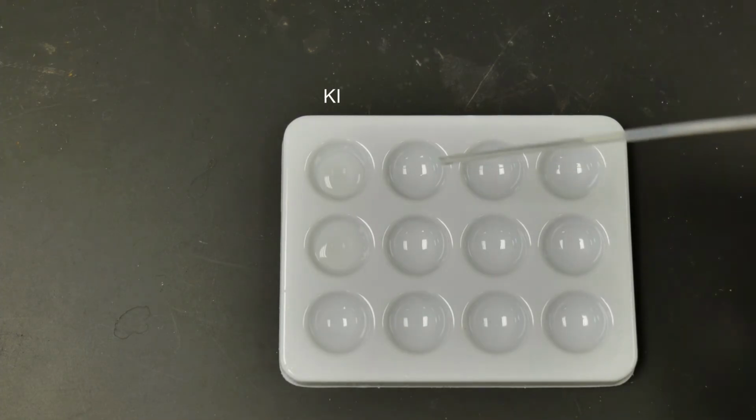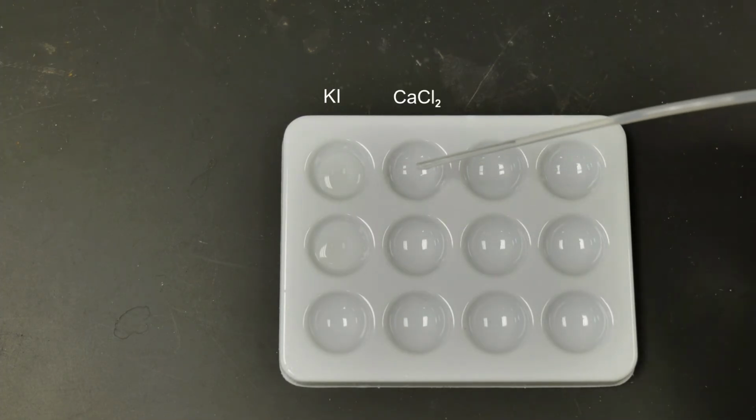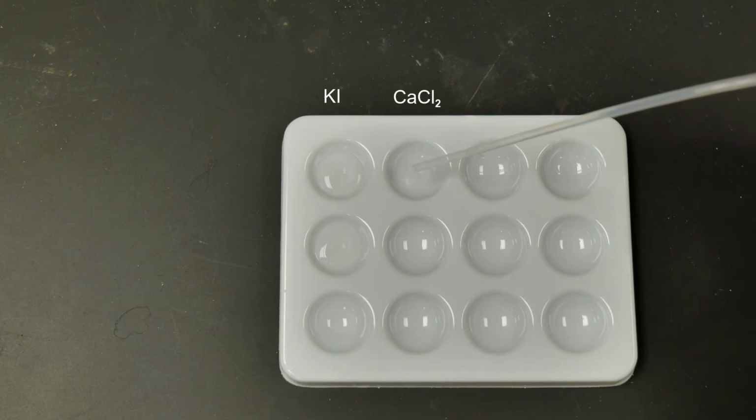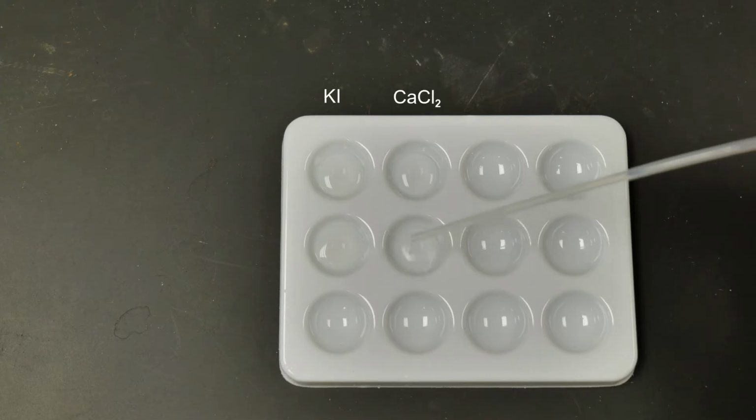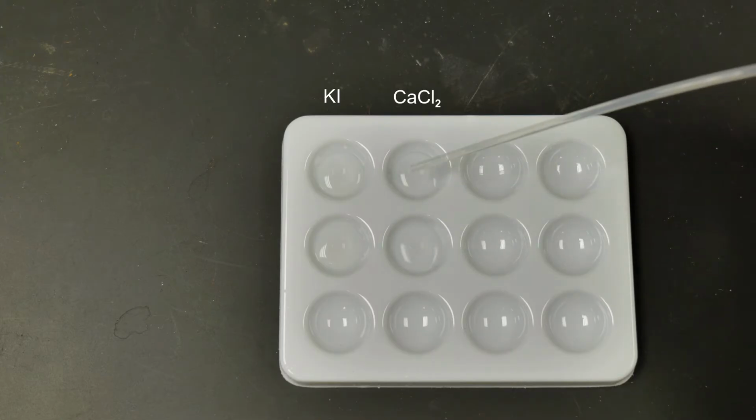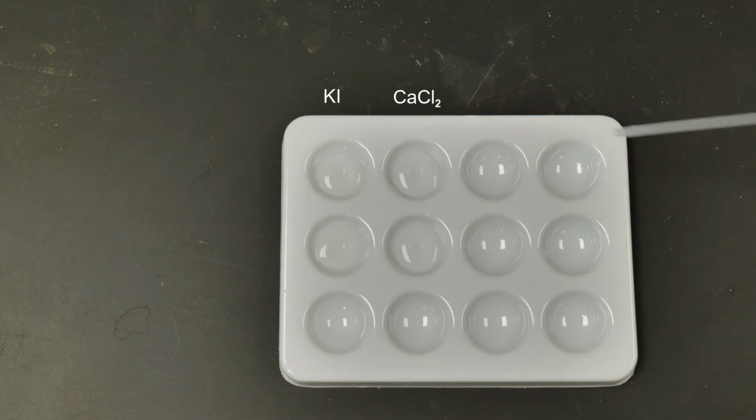All right, we're going to fill up these middle 2 here now with some calcium chloride solution. So again, we'll add a few drops into each one. Just make sure that each one has about the same amount. All right, looks about good. There we go. We'll move on to filling up the last one here.